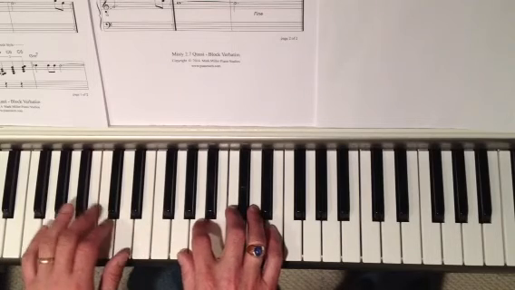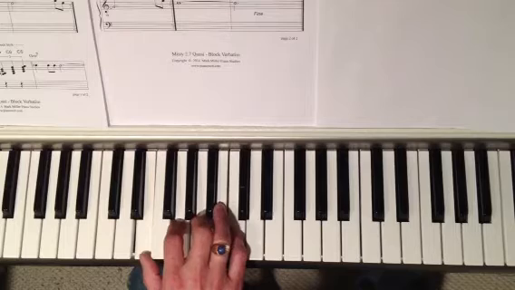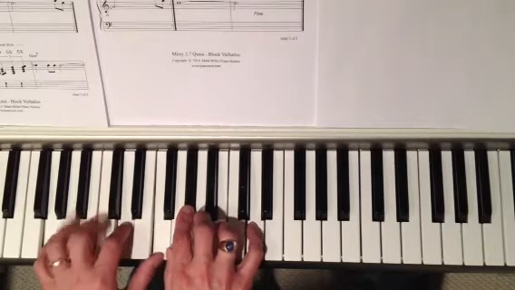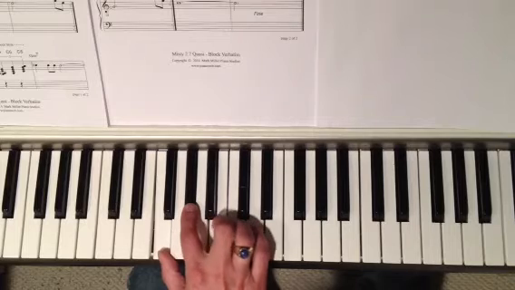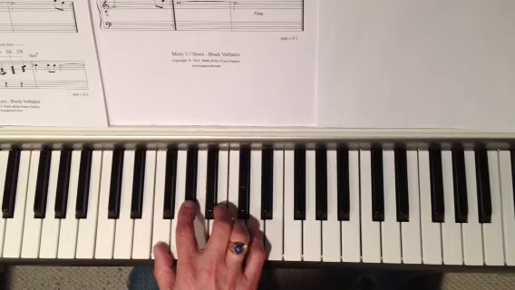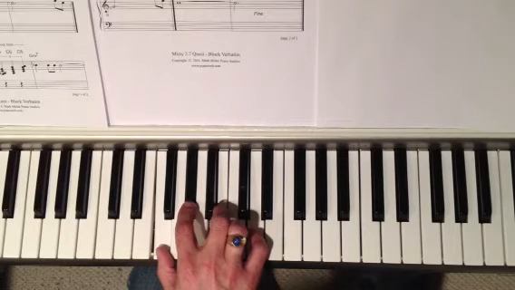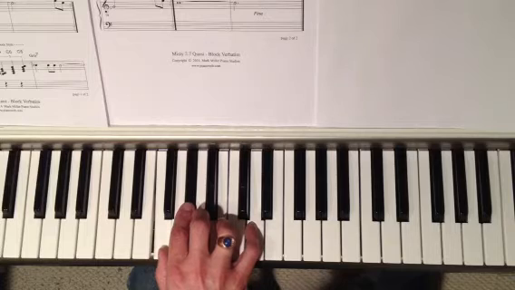G7 wants to go or pull towards C6. So C6 is essentially G7 flat 9 without the root. And obviously inverted, it looks like a D diminished 7, as well as an F diminished 7. So C6, essentially G7 flat 9, or D diminished 7.